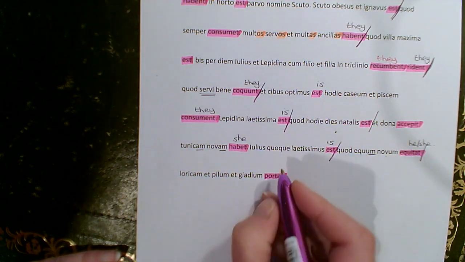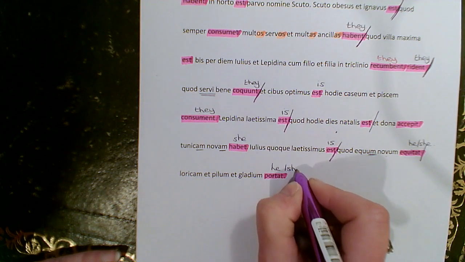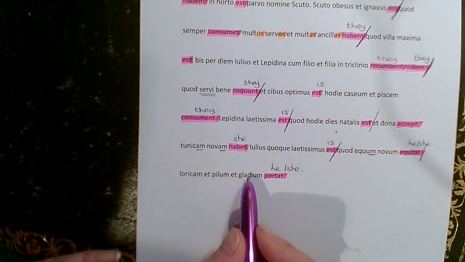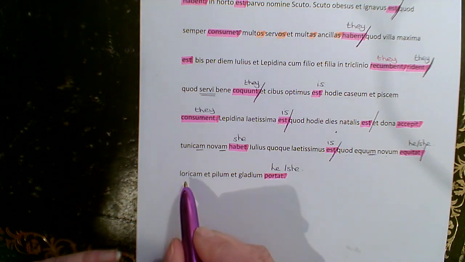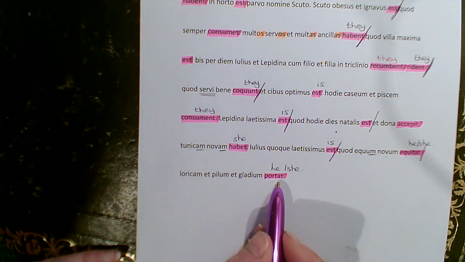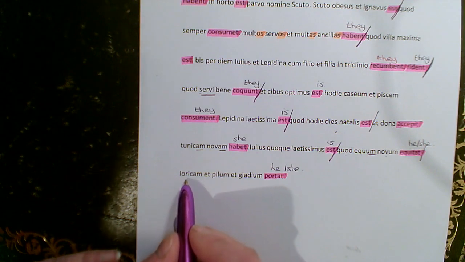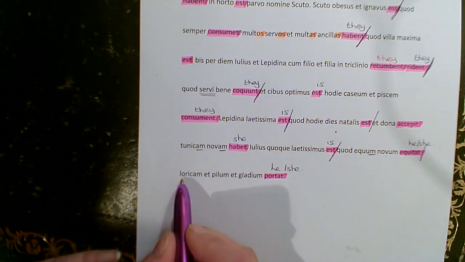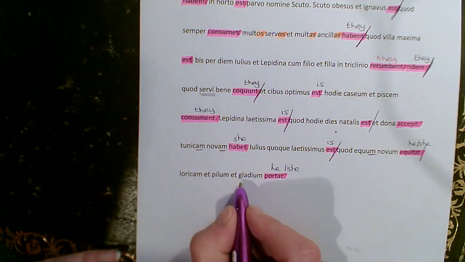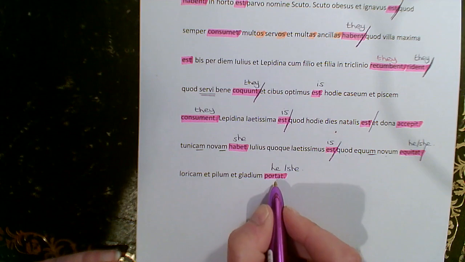Portat, who's doing the action? Ends in a t, so it's got to be he or she. Is there anybody at the beginning of the sentence? Or is it still likely to be Julius? It's still likely to be Julius. Okay. He is wearing loricam, that's a breastplate, Roman armour. Et pilum, a spear. Et gladium, a sword. Porto can mean wear or carry.